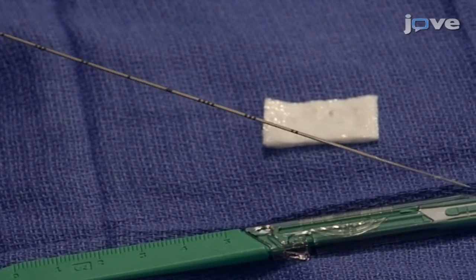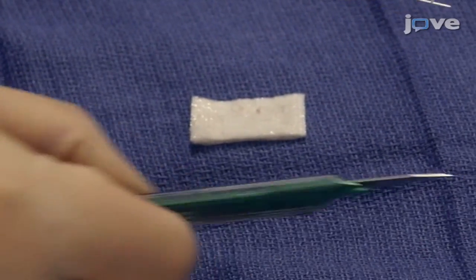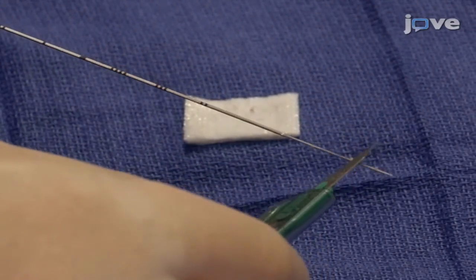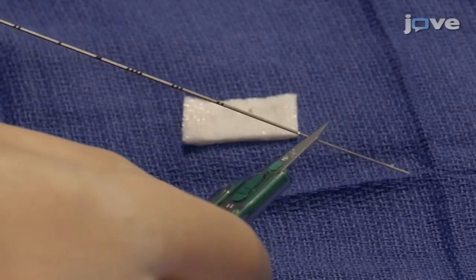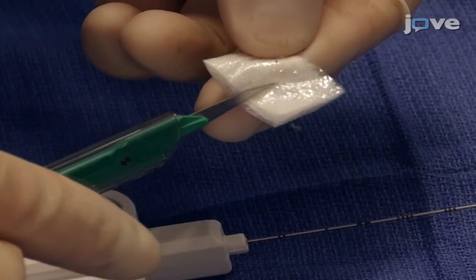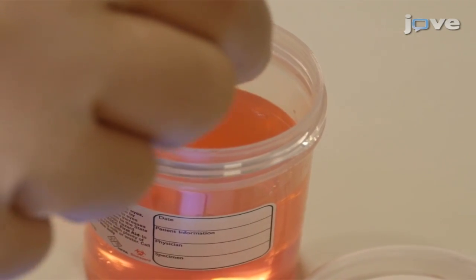With the needle continuously stabilized, have an assistant use the scalpel blade to gently remove the specimen from the inner cannula of the core biopsy needle and place it on a 1/2 by 1/2 inch non-adherent pad. Then immerse the pad in formalin solution.